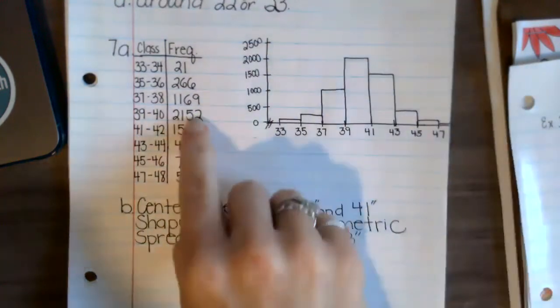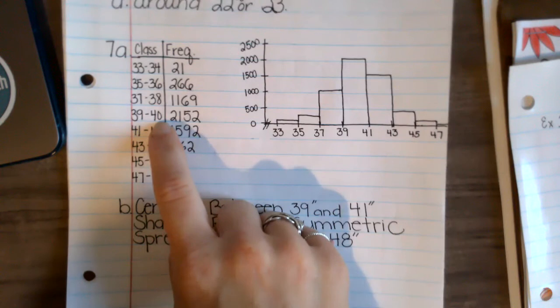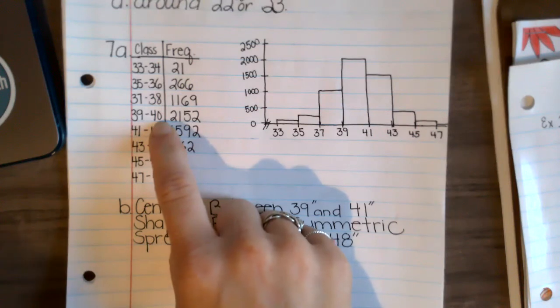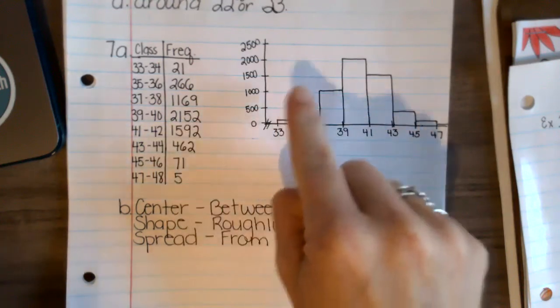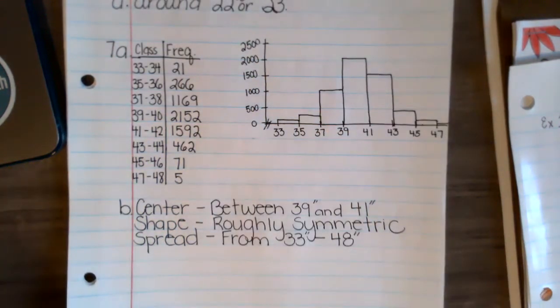You'll notice I had to go all the way up since I did lump 39 and 40 together, which were a lot. 39 inches, 1,073 people had chest sizes of 39, and 40, I had 1,079 people. So when I added that, that's a really big number. So I just had to go all the way up to 2,500 when I actually scaled it.